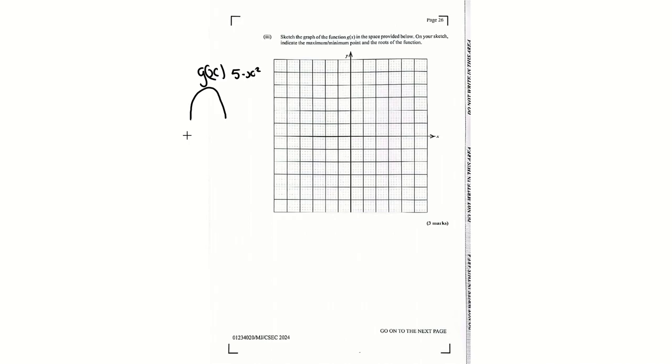Then we're going to say your turning point, or yeah, your axis of symmetry is equal to minus b all over 2a, where b is 0. Hold on. There's no b. Yeah.